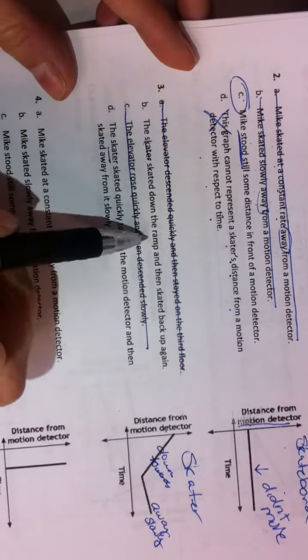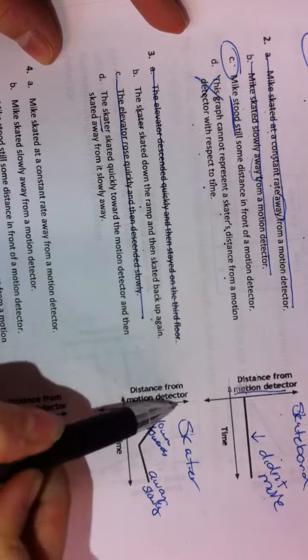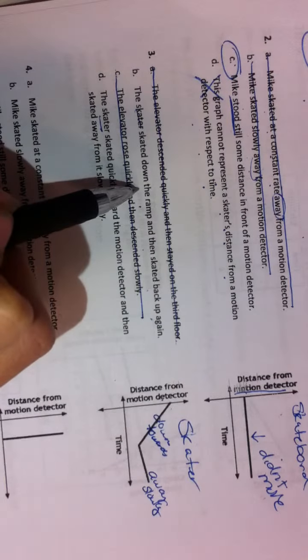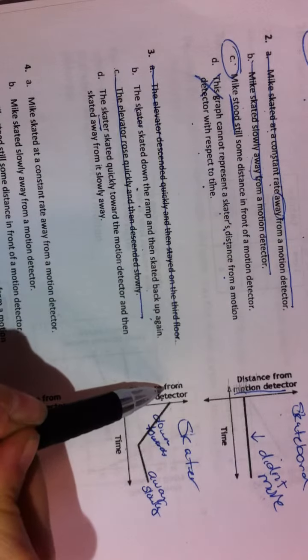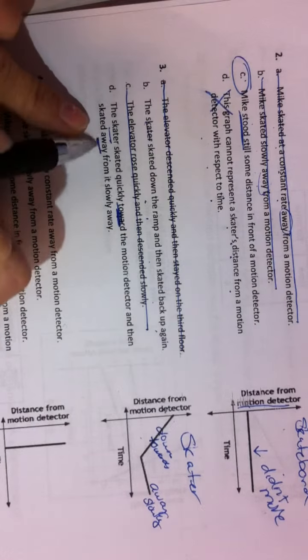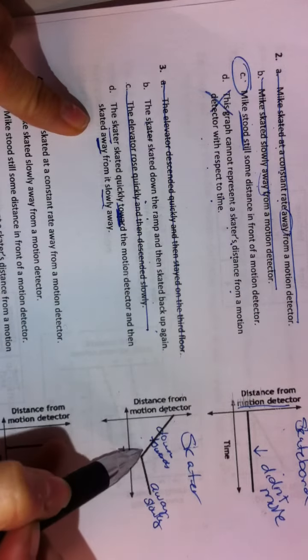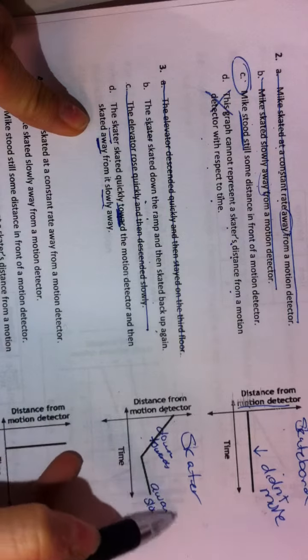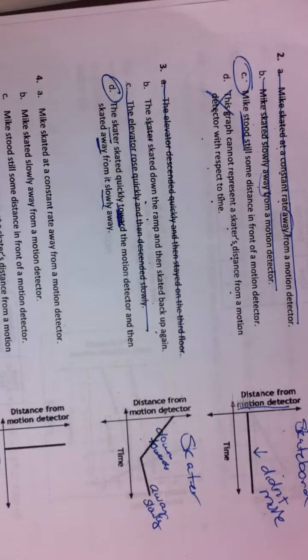The skater skated down the ramp and then back up. Well, wait a minute. Down the ramp? Is he on a ramp? Is he going up a hill and then down a hill? No. The skater skated quickly towards the motion detector and then skated away slowly. Towards quickly, away slowly. D it is. All right, and the next one.